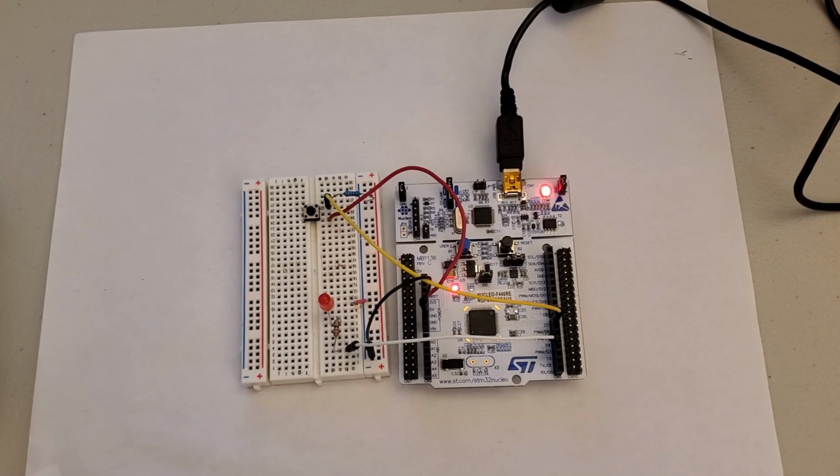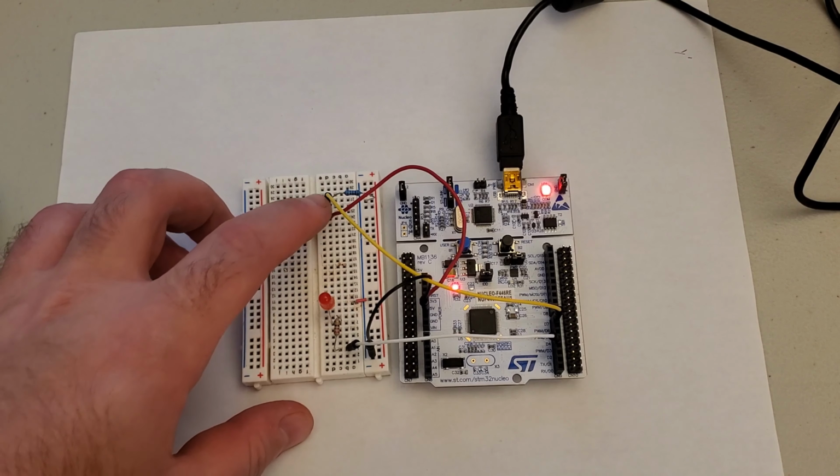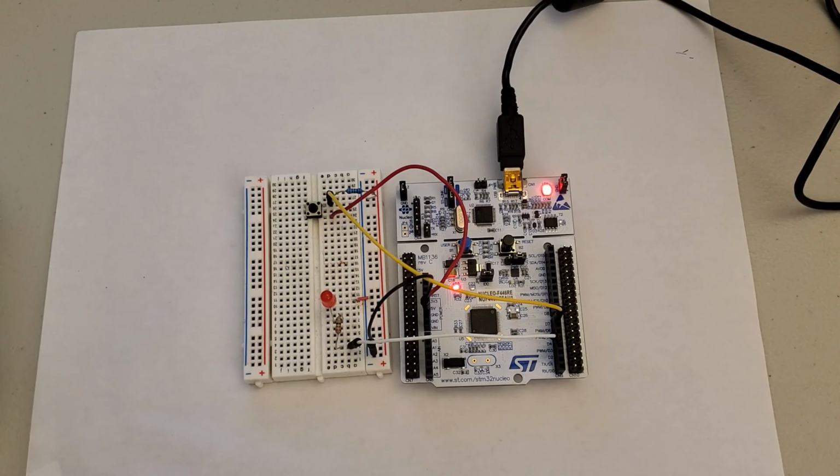Hello everyone and welcome to the STM32 Microcontroller tutorials. In this tutorial, we explain how to properly configure and use interrupts in STM32 microcontrollers.